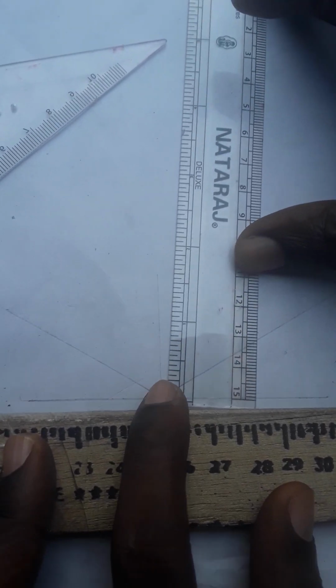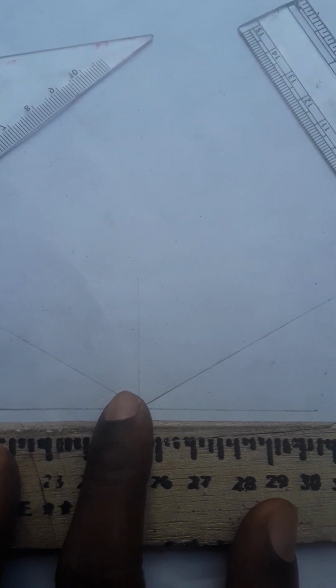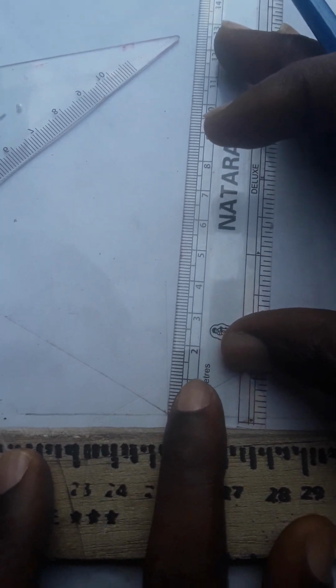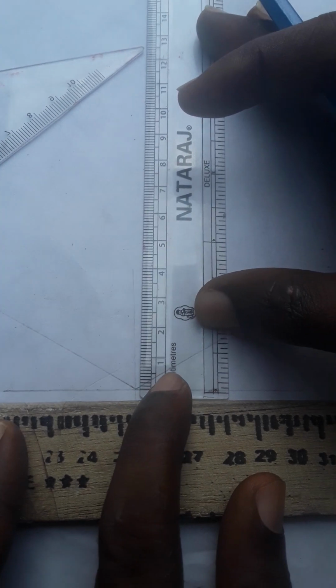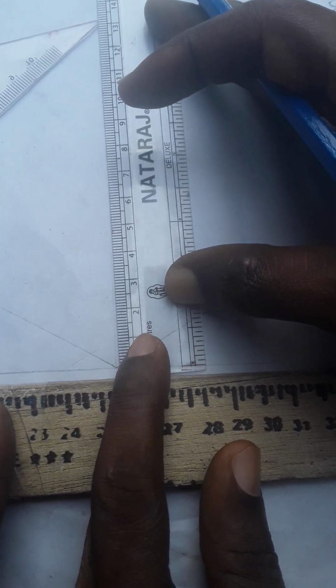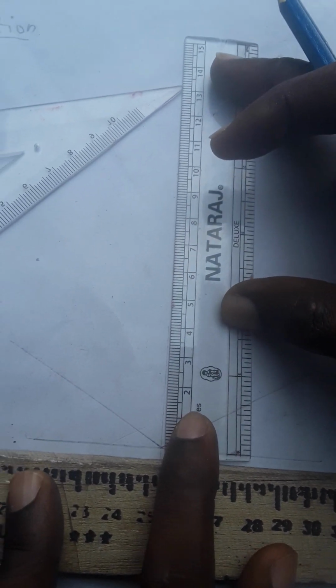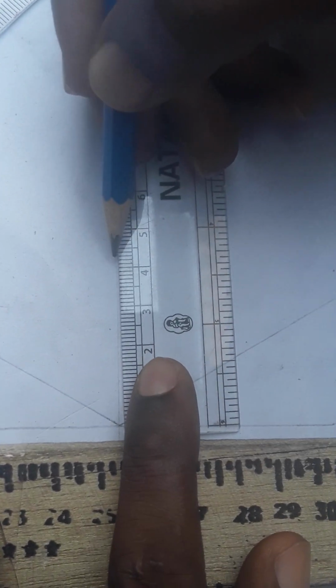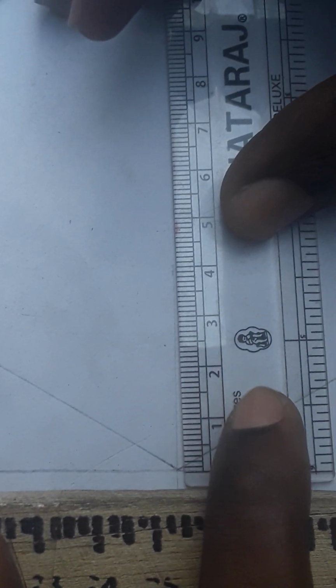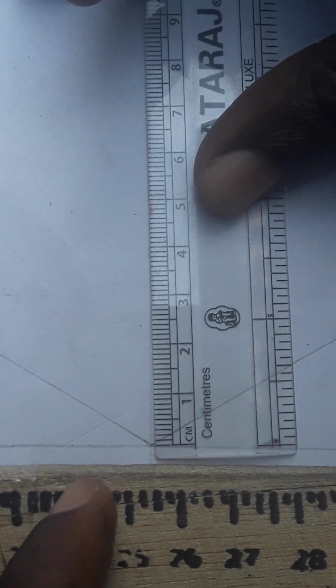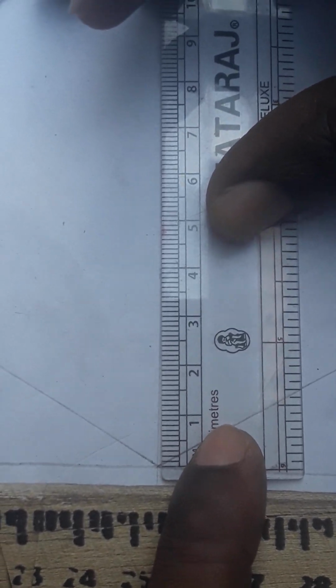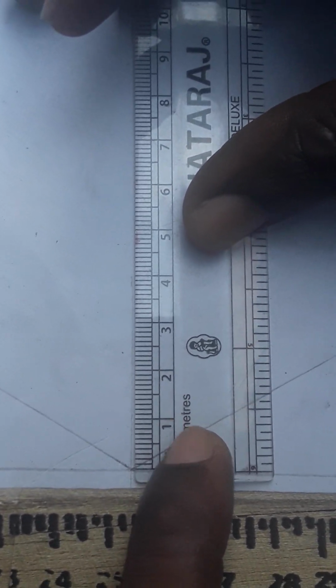So measure the vertical lines 50. You can extend this line to 50. So from this point to this point, it should be 50. So by drawing it, you draw 50. Extend the line from this point. This is where it all started. So make sure you place it at the correct place.